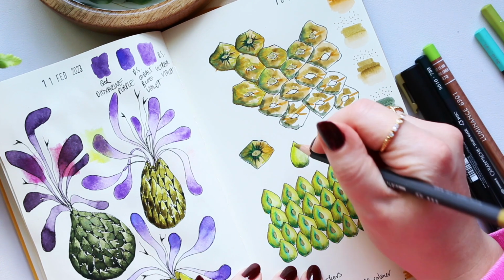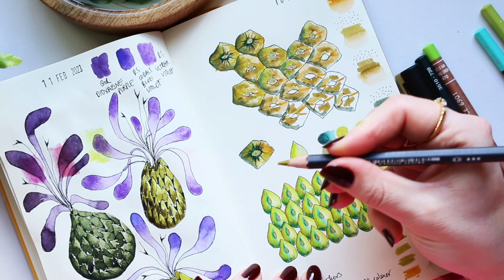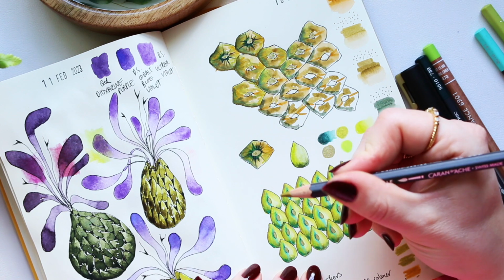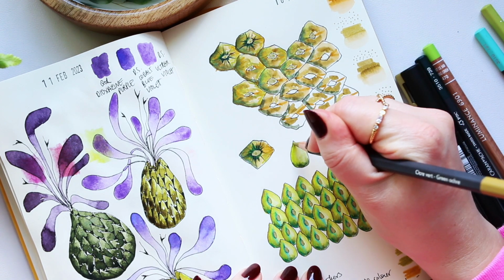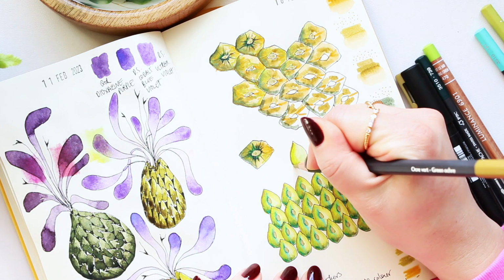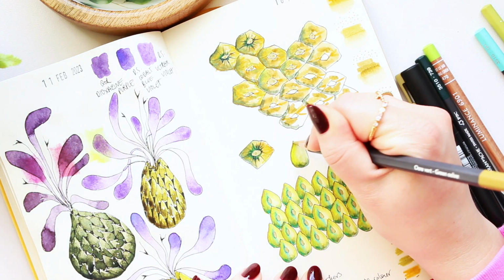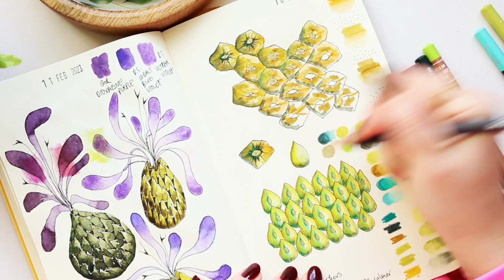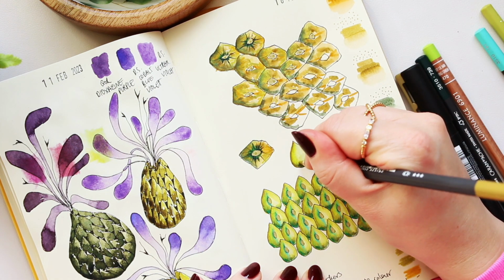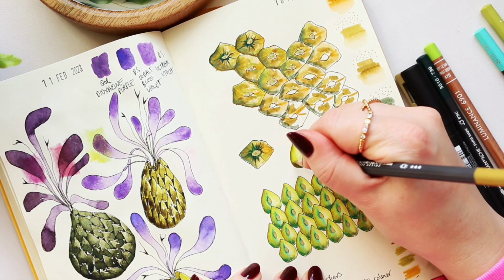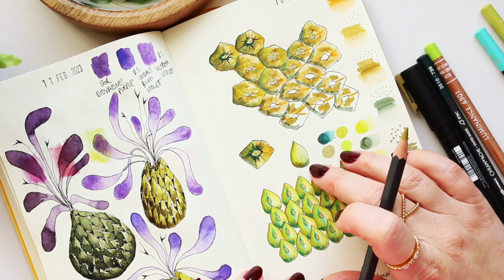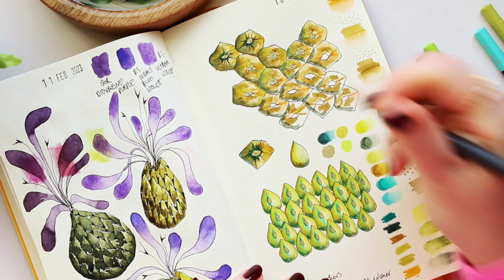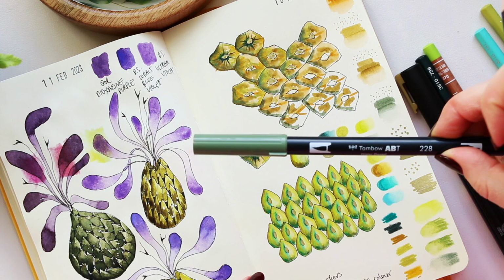So there's a number of things I did. I used this, what is it called? Green Ochre by Caran, and I just added it just on the side like that, just a line of it, and also some scribbly marks at the bottom, still revealing some of that Tombow sage color here, 228.